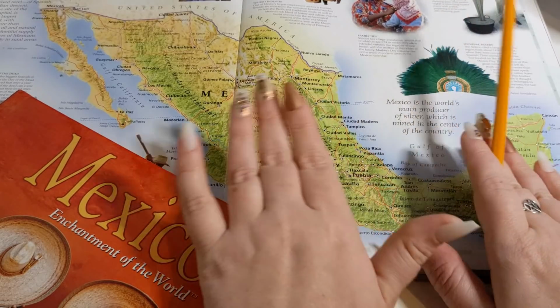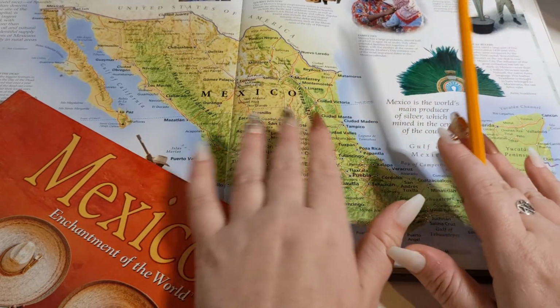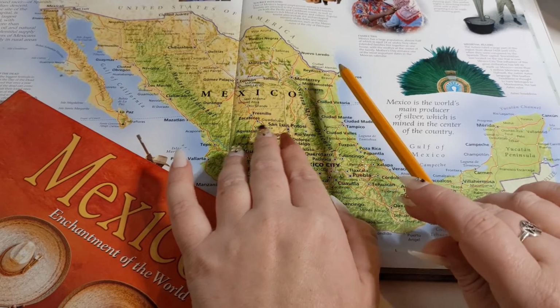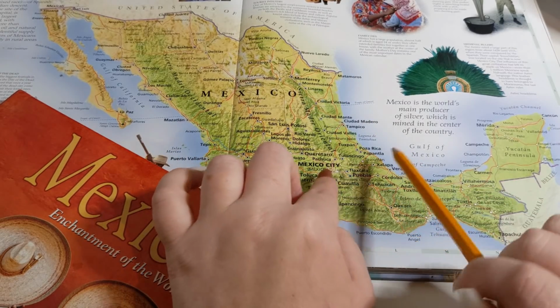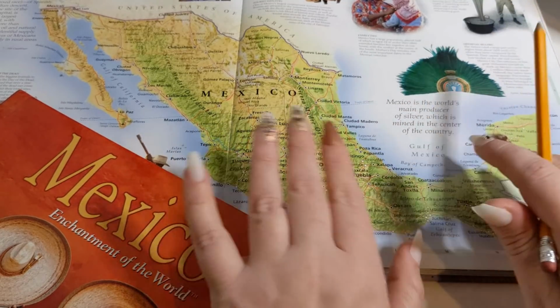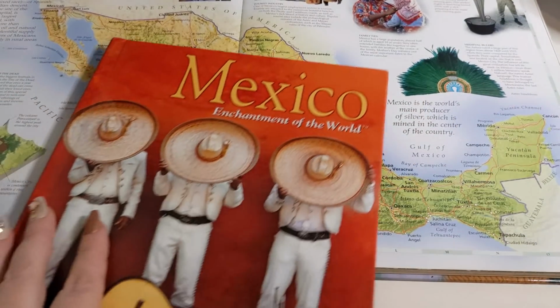Daily life is on the up and up. It's doing incredibly well, and Mexico City is an incredibly beautiful city, but Mexico is also a very incredible country. So let me show you some pictures in this book. Here we go.